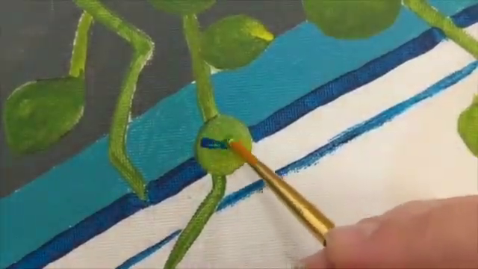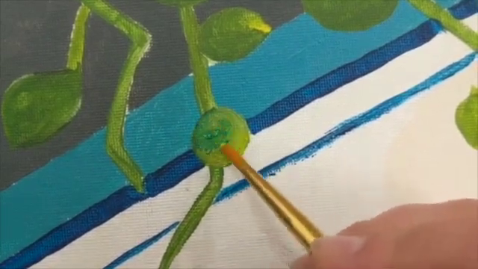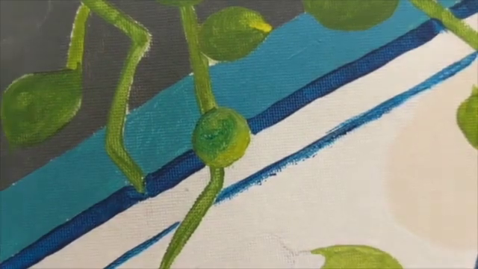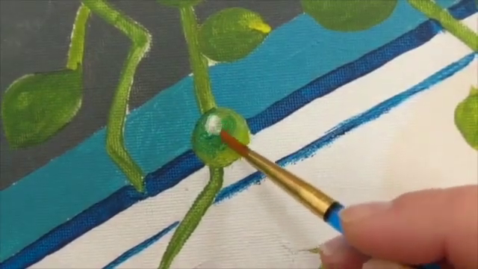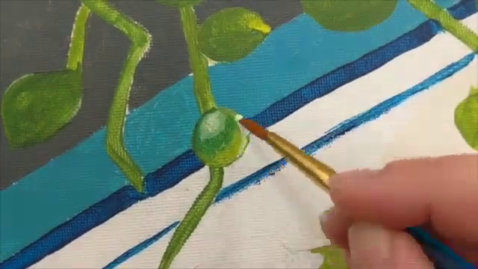So I'm adding in some yellow and some blue, and I'm doing a little bit less blending because I still want you to actually see the yellow and the blue. So I'm doing a little bit of stippling so that I can still see those color variations and they don't get 100% blended in.